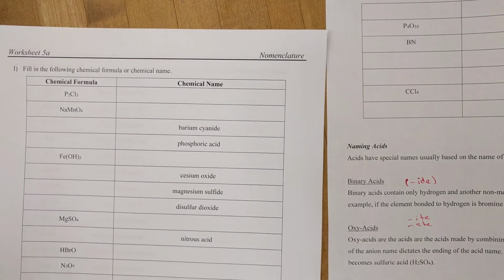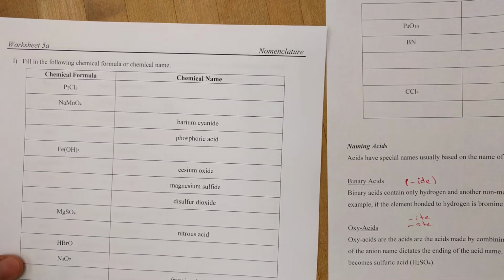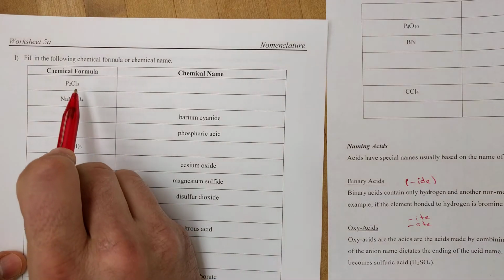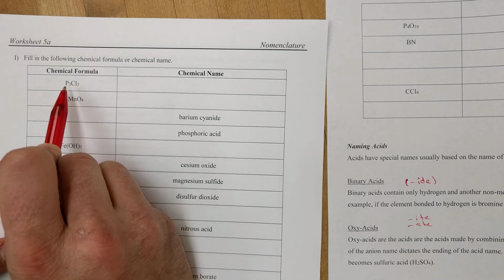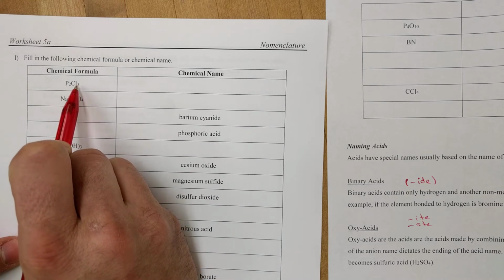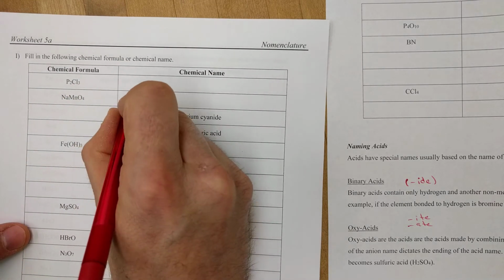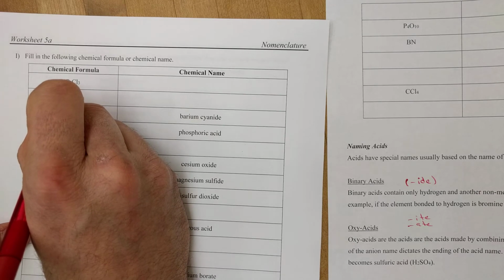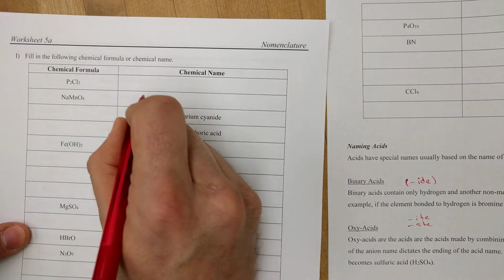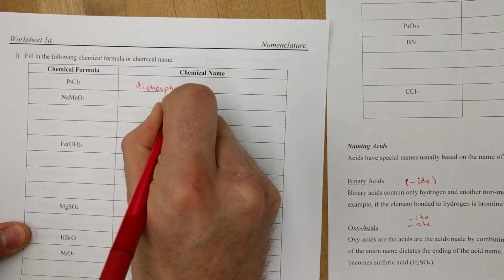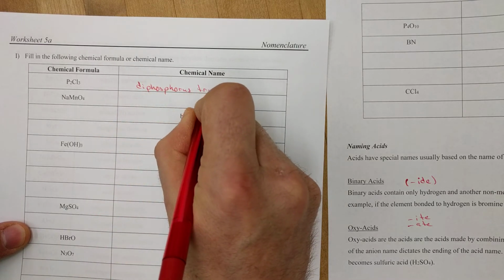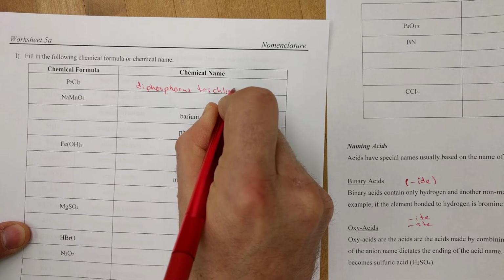And then from there, the rest of them are just mixed up versions of the same thing. So first decide if it's an ionic compound or a molecular compound. This one here is a molecular compound because that's phosphorus and chlorine, two nonmetals together. So for that, we tell you how many of each thing are present. So diphosphorus trichloride.